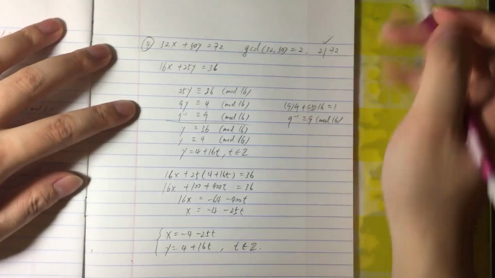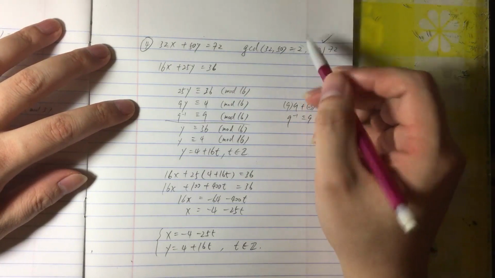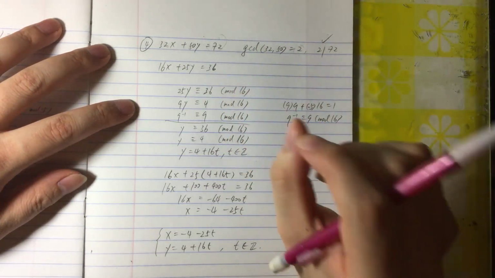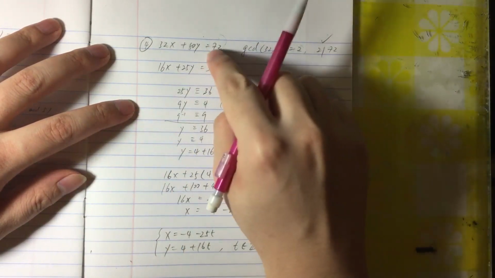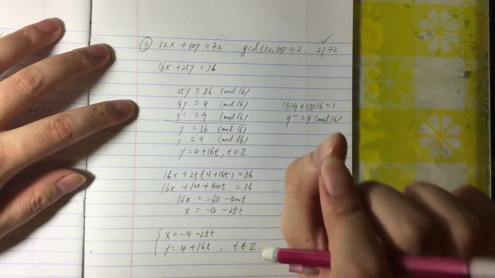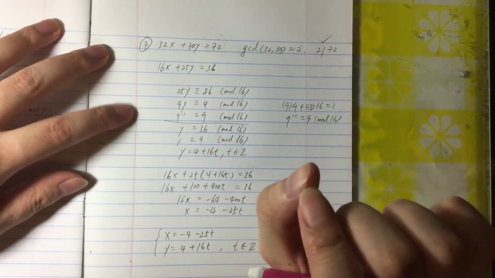So, if the GCD is not 1, we must check. If the GCD divides the constant on the right side, then that's case 2. I divide every number by the GCD. If the GCD doesn't divide the number on the right side, that's case 3. According to case 3, there are no integer solutions.